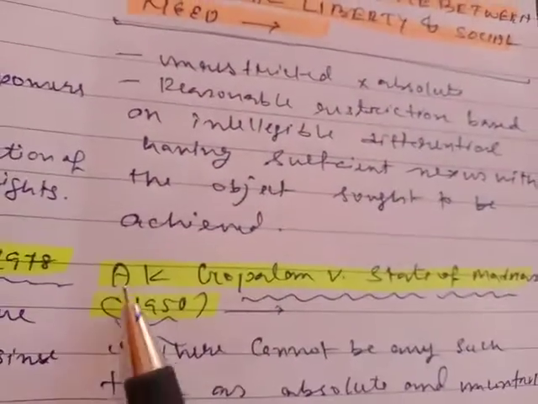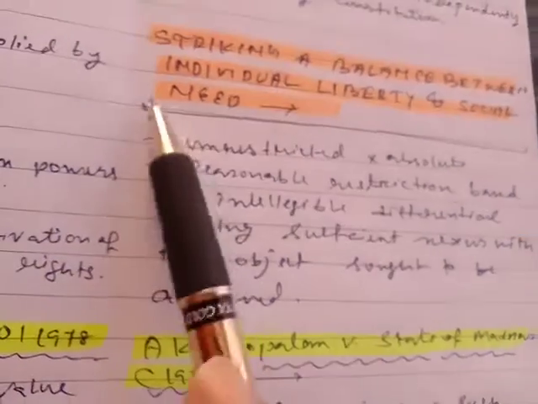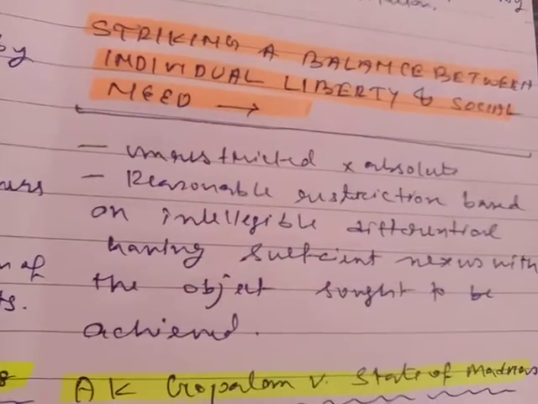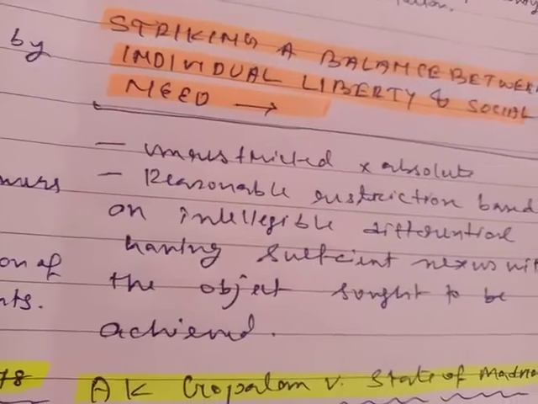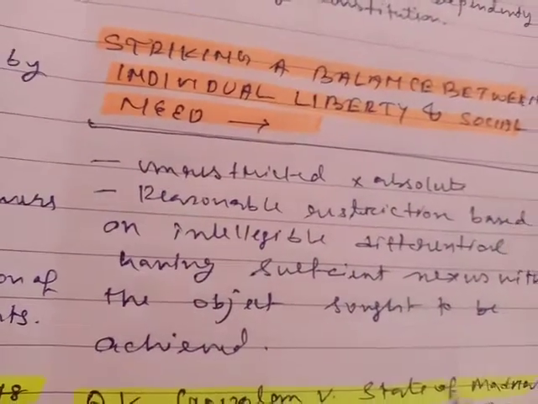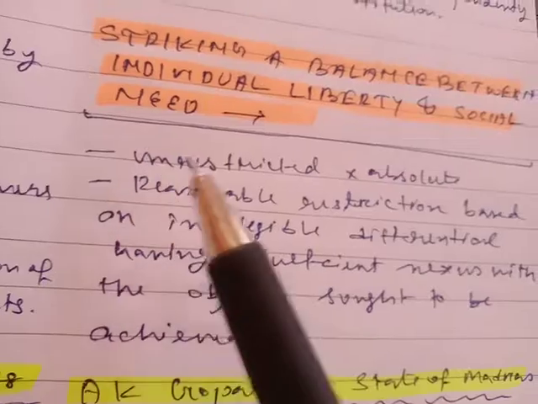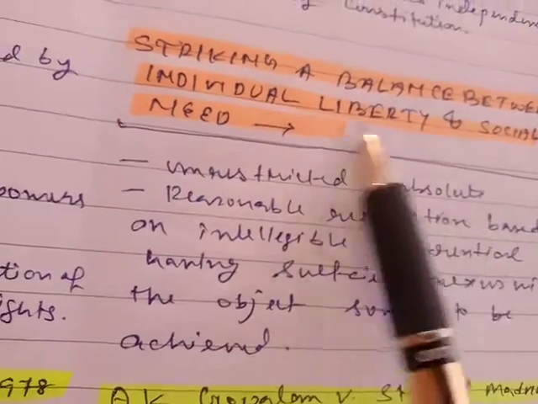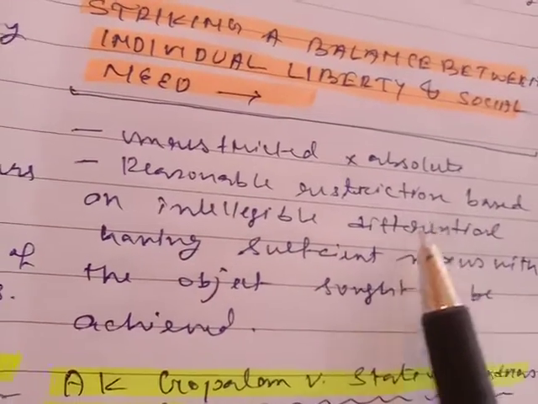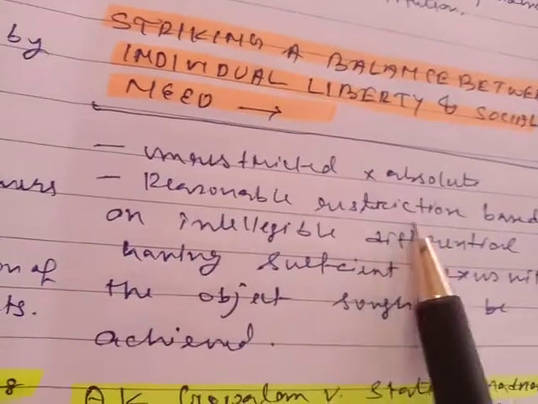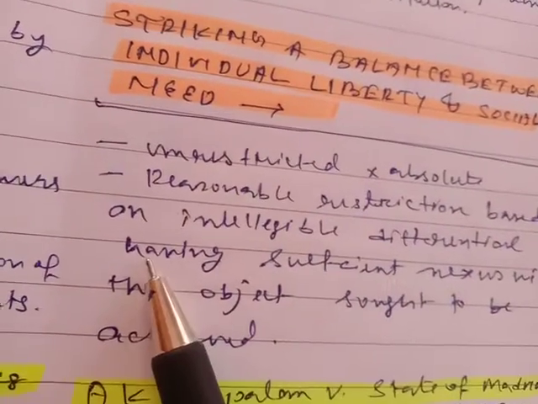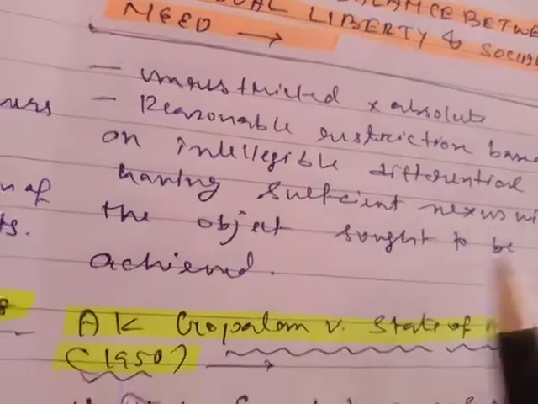There you can quote one case, Gopalan versus State of Madras. See, there's one thing that is important. There cannot be any right that is absolute, because we know one thing: power corrupts, and absolute power corrupts absolutely. So unrestricted, unlimited, and absolute rights are not possible in a free society. So there need to be some restrictions, but the restrictions should be reasonable. That means it must follow the rule of intelligible differentia. It can differentiate, but the differentia should be based on intelligible classification, having sufficient nexus with the object sought to be achieved.